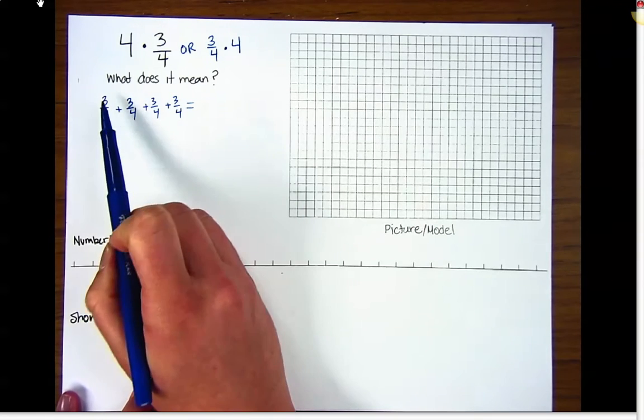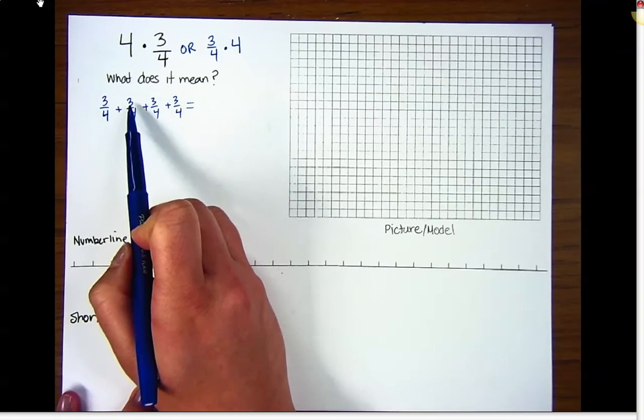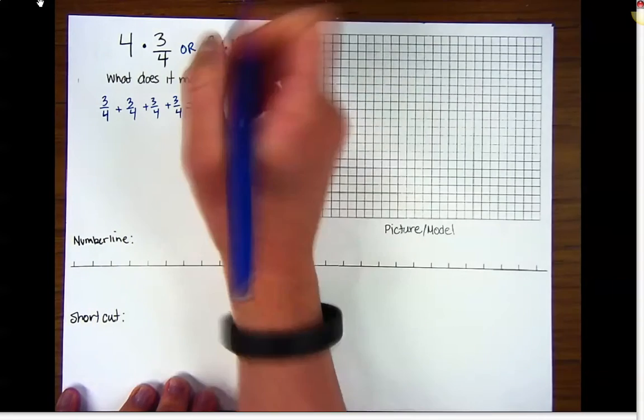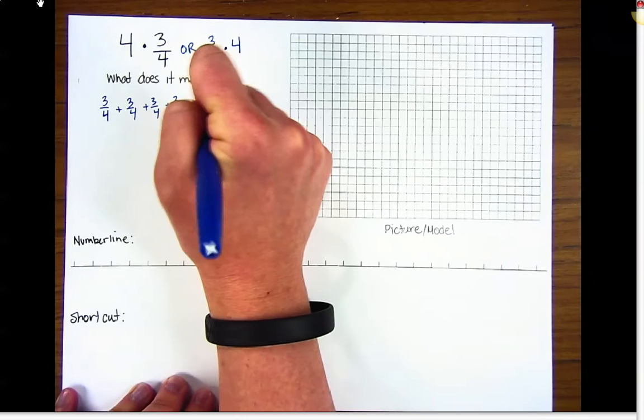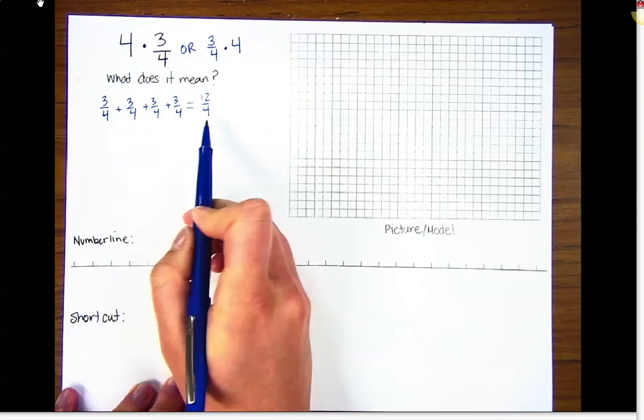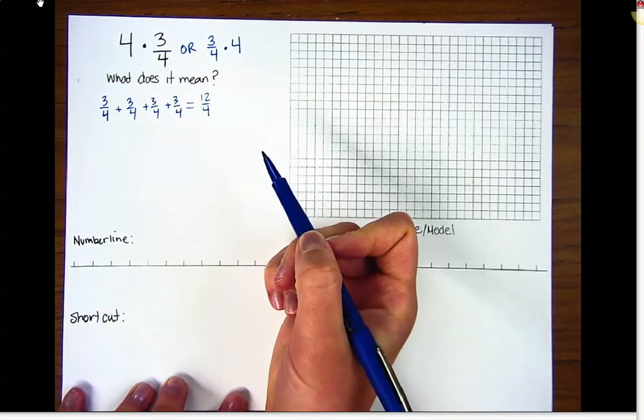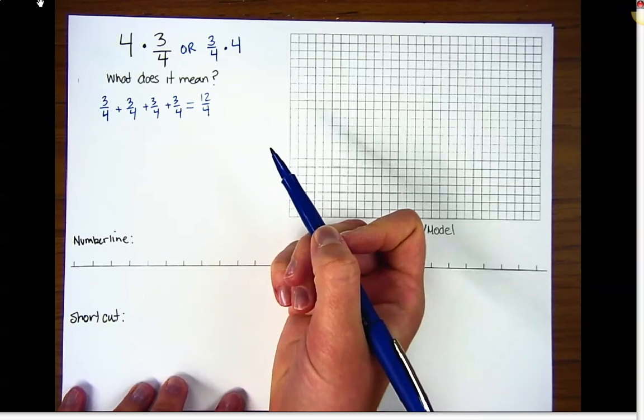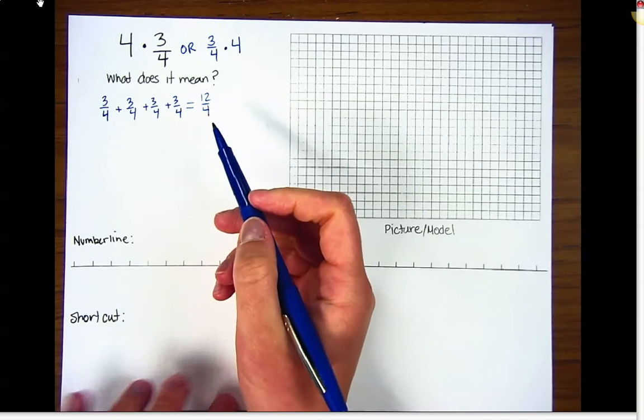So 4 times 3/4. So I have 3, 6, 9, 12. So I get 12/4. Again, keeping that common denominator. So let's draw this. How would I draw 3/4 times 4?